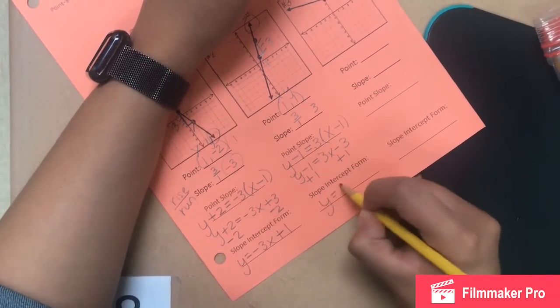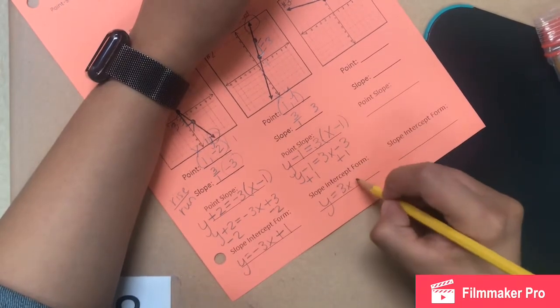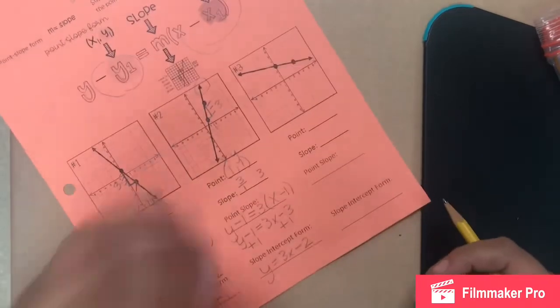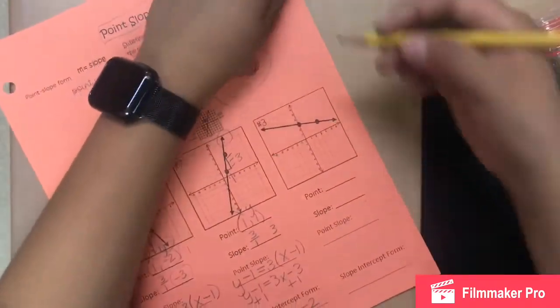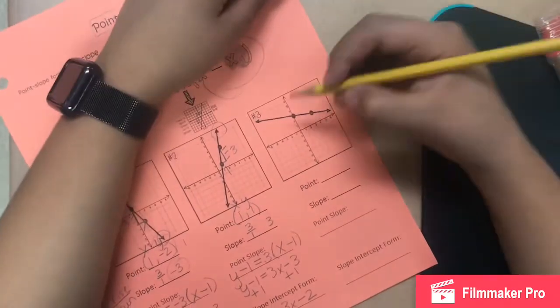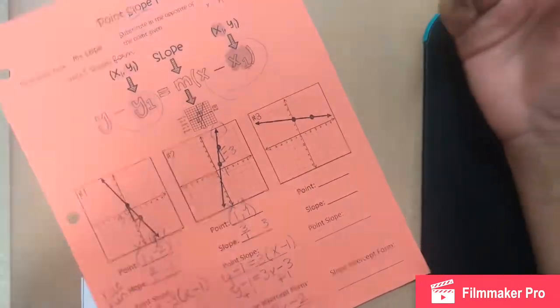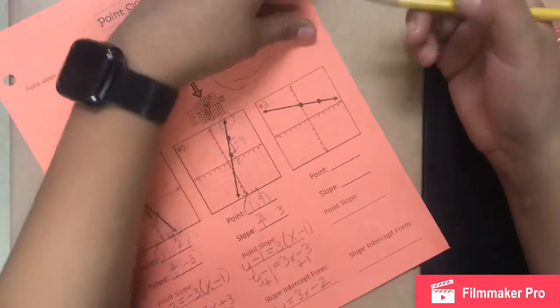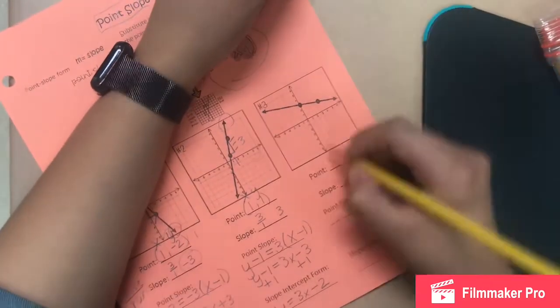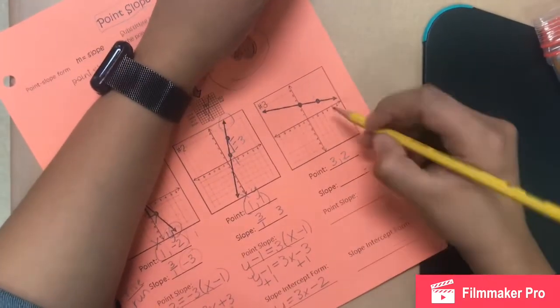So y equals 3x. Negative 3 plus 1 is minus 2. Okay. All right. Next one, number 3. Pull a point and the slope. So the point, again, I want to try and stay away from the x and y axis. If you use it, it's not the end of the world either. But I'm going to use 3, 2 as my coordinate.